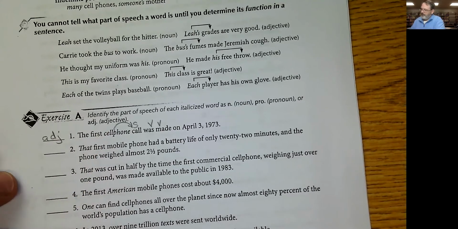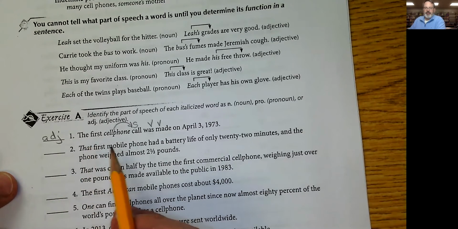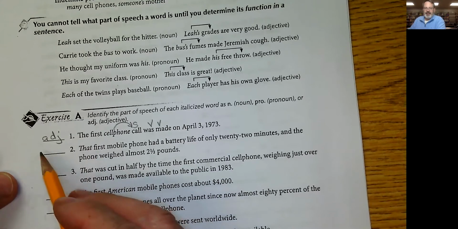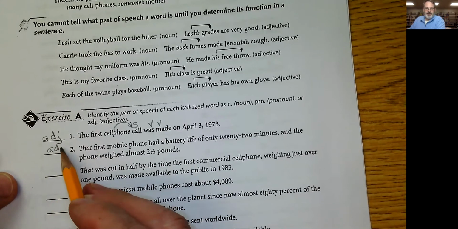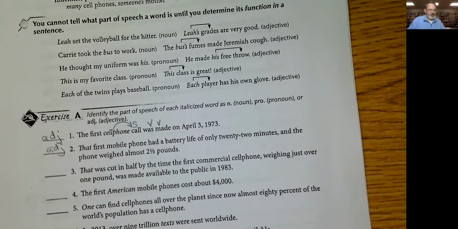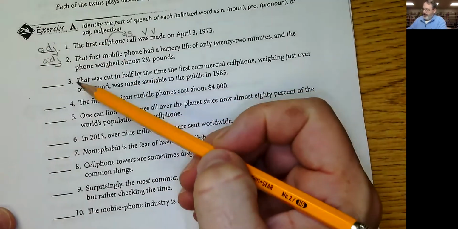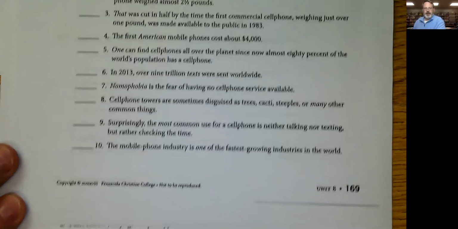So anyway. That: which one, what kind, how many, how much, and whose. That mobile phone, that is an adjective as well. Which phone call? That. Well, you'll know how to find the nouns. Okay, so you've got 8 more of those to do, and that's all.